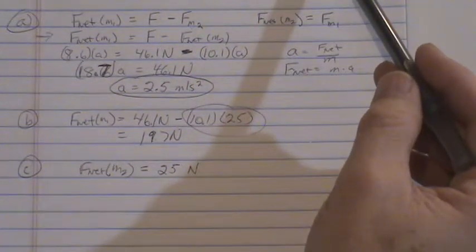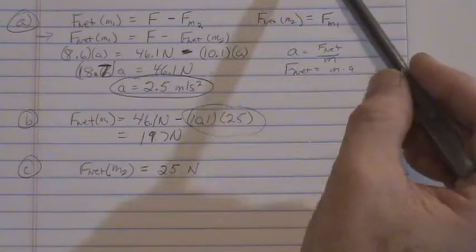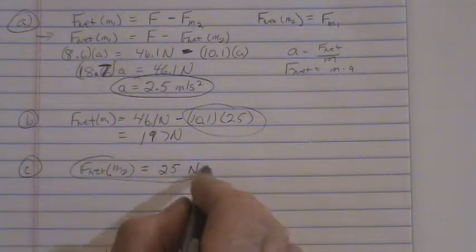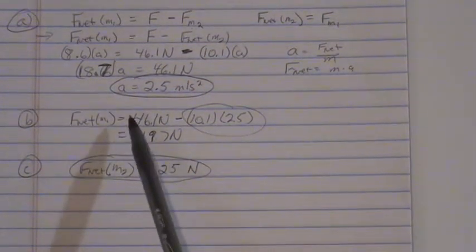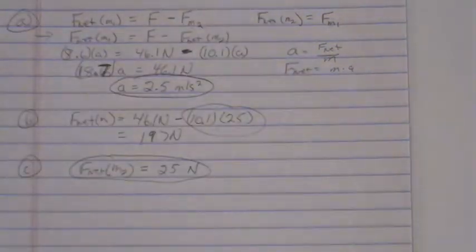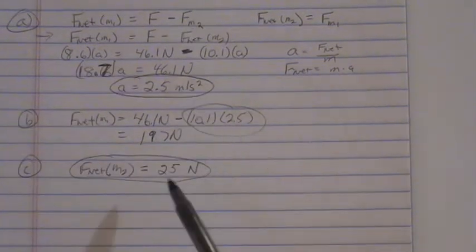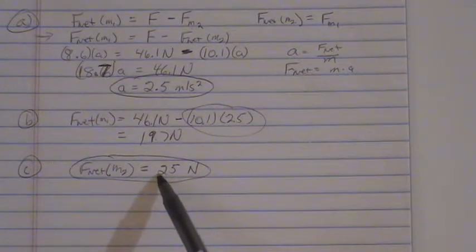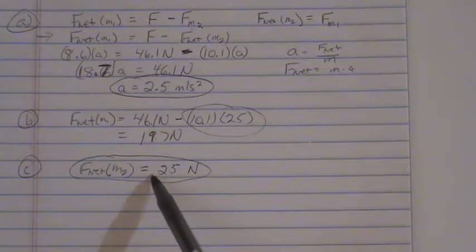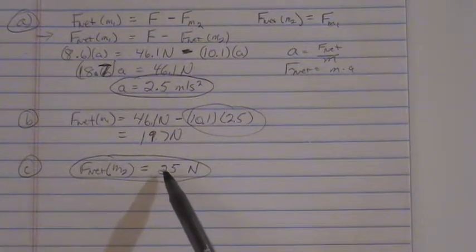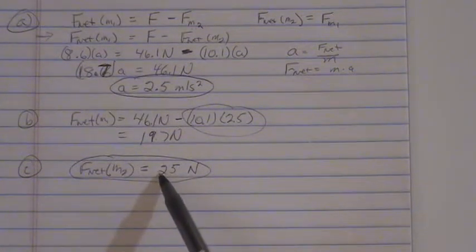And then we go up to D. It says, what is the magnitude of the force of M1 pushing on M2, and what is the force of M2 pushing on M1? That is this 25 newtons. There are 25 newtons of force pushing back and forth between those two objects. Once again, they're going to be equal and opposite to each other, but they don't cancel because they are on different objects.